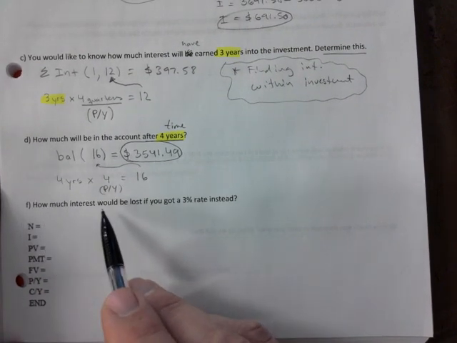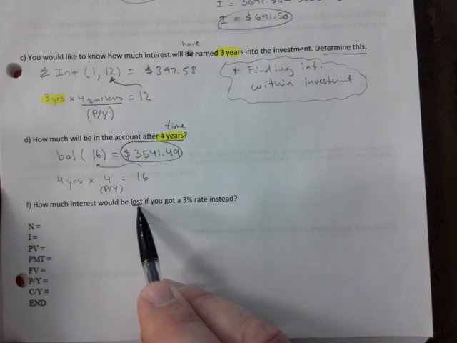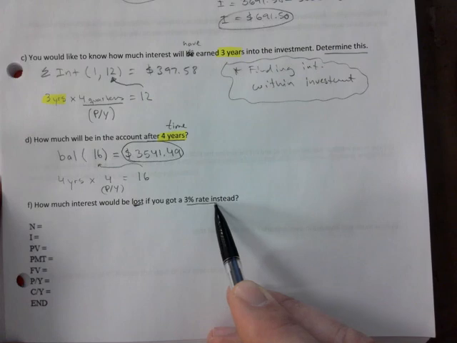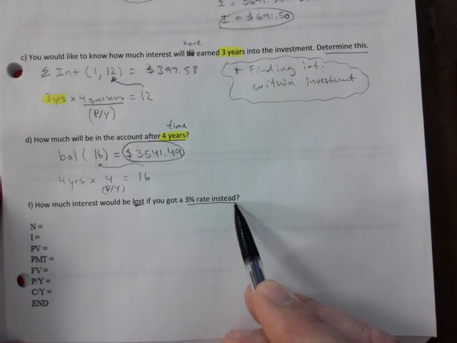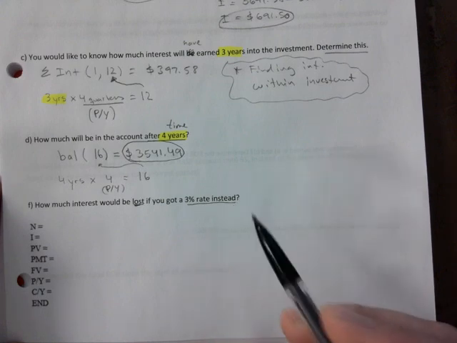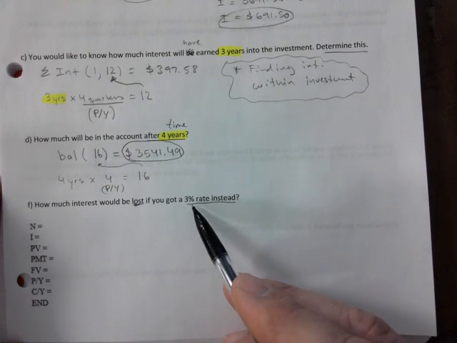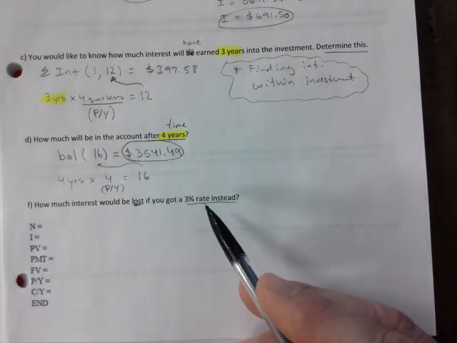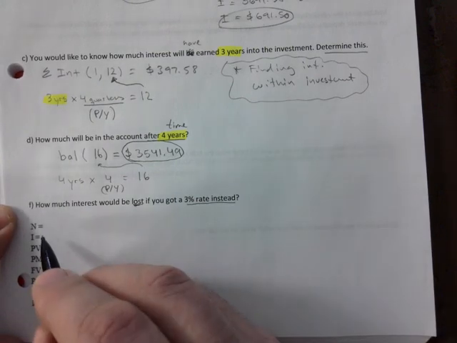How much interest would be lost if you got a 3% rate instead? So way up there, what was our interest rate? We had a 4.17 interest rate, right? So we're going to say, what if you got 3? What if it dropped? Your bank says, we can't do 4.17 anymore, it's 3. What if you got that instead?